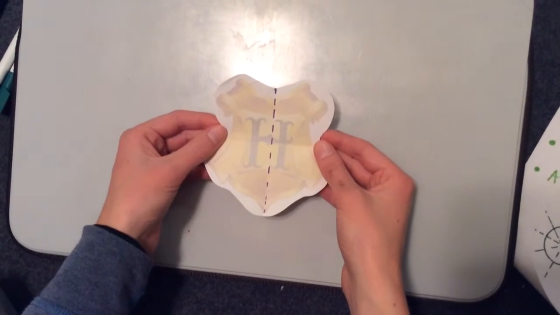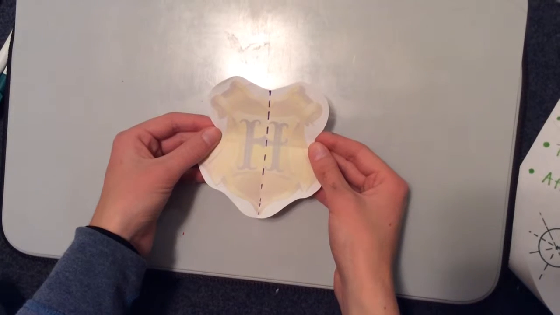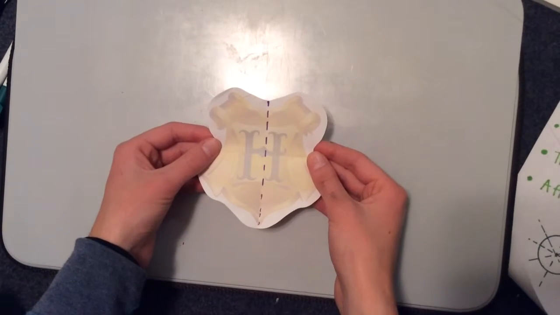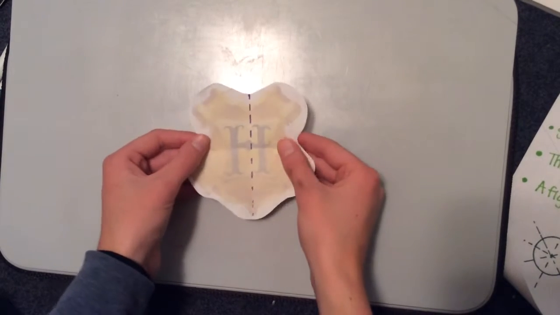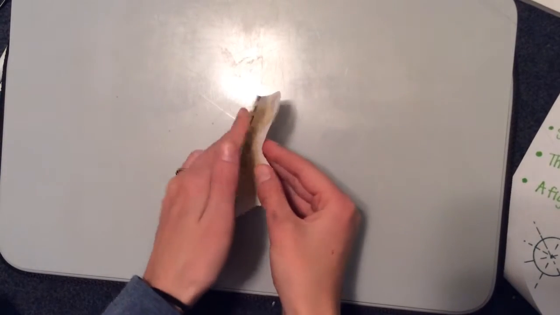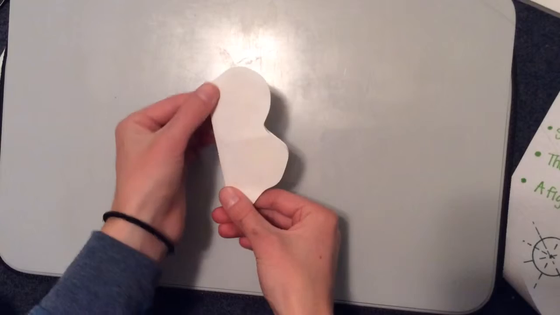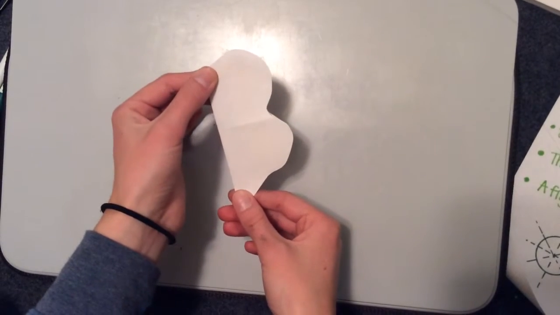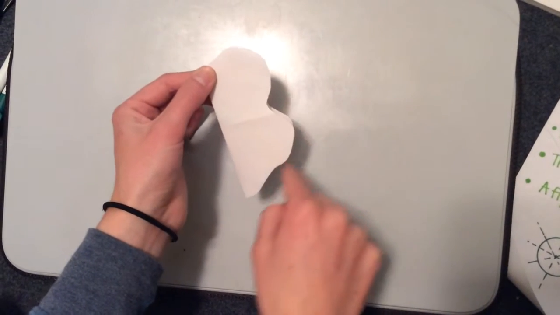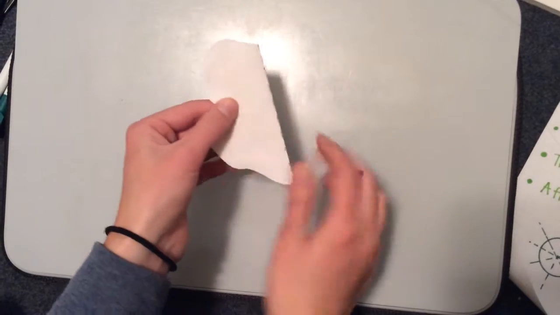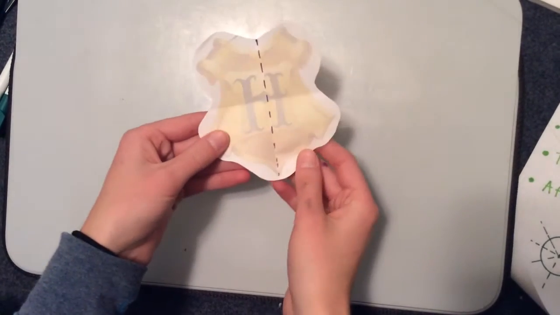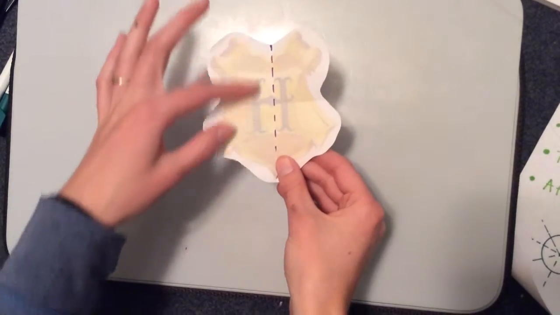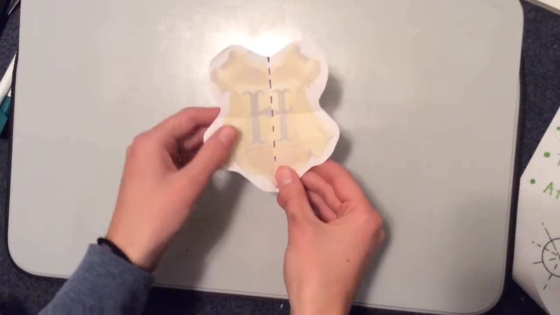This is an example of a shape that has a single line of symmetry due to its odd shape. If we fold this one in half this way, we can see that they perfectly overlap each other, making this shape a mirror on this side, just the opposite. So when you open it up, it's a double on this side and this side.